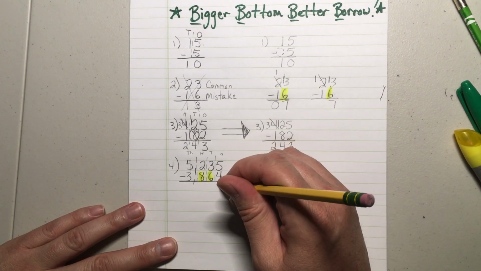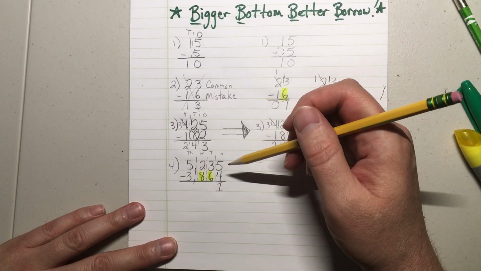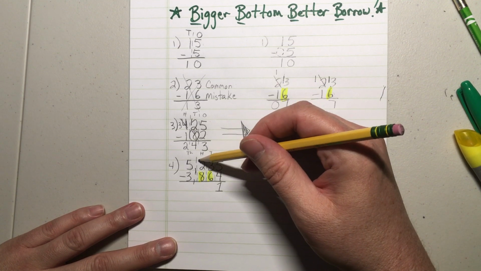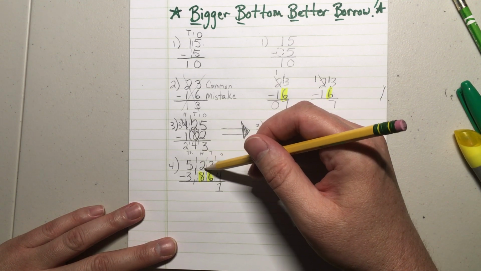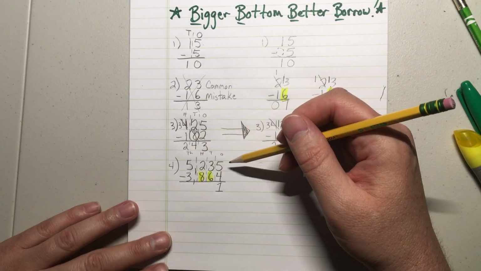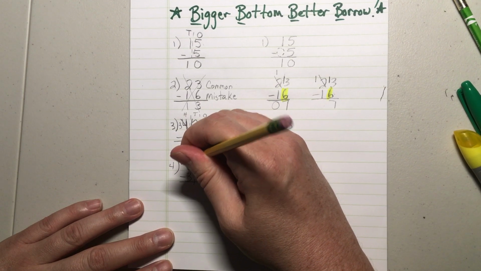5 minus 4 is 1. Okay. Some kids are going to be a little bit thrown off here when you have to borrow. They know they have to borrow from here, but they don't realize they have to go all the way to the thousands place. And that's fine. Show them.